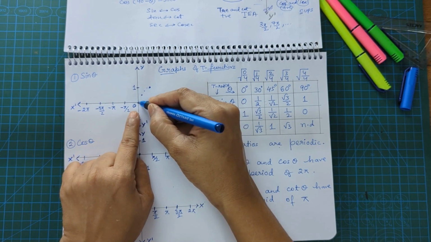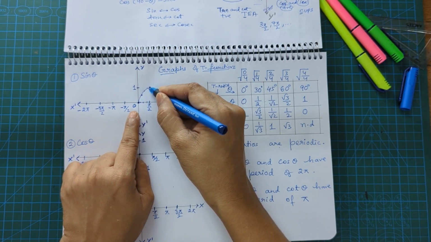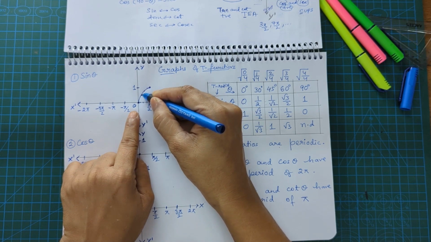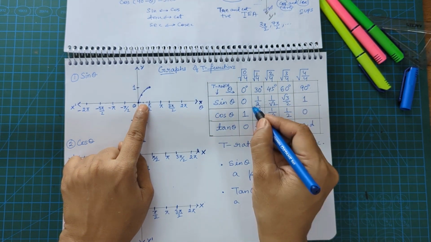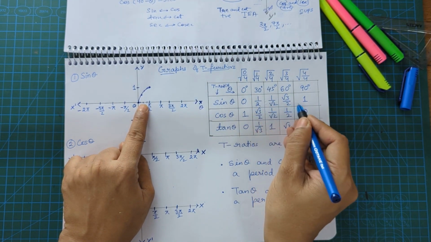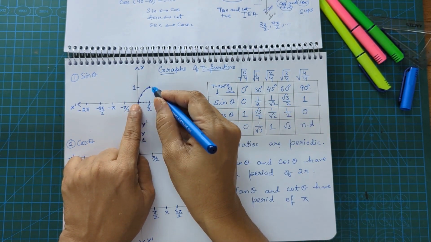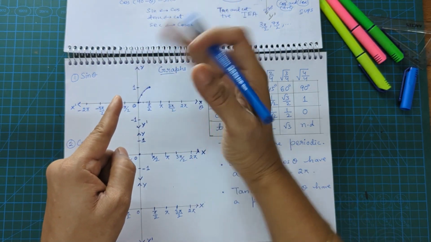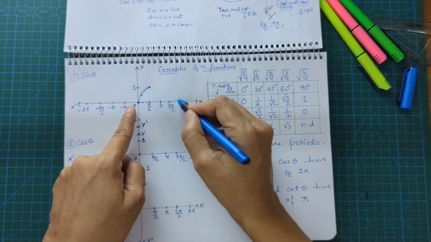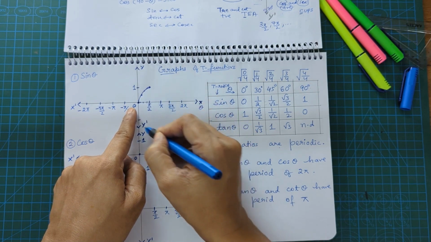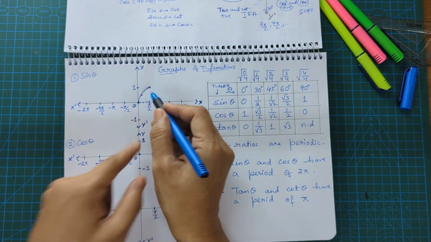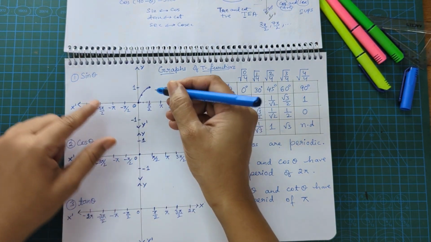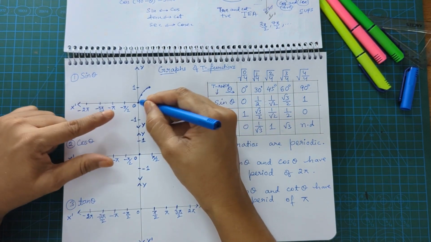That means the graph is slowly ascending. It's not a straight line actually. As theta increases, its value also slowly increases. So it's not a straight line. Just to tell you, I think we can complete a circle with this radius. This is a curve anyway. So maximum at this. This is about the first quadrant.